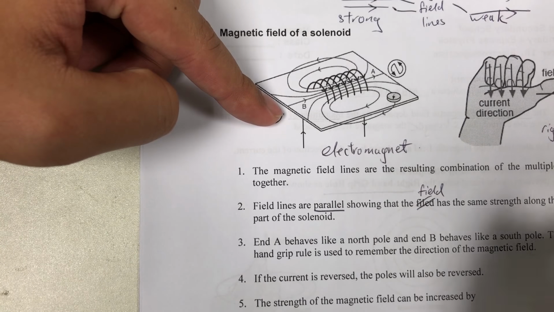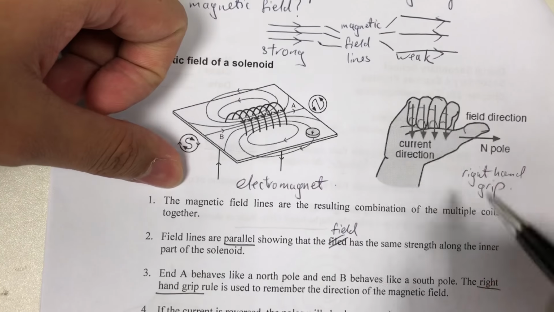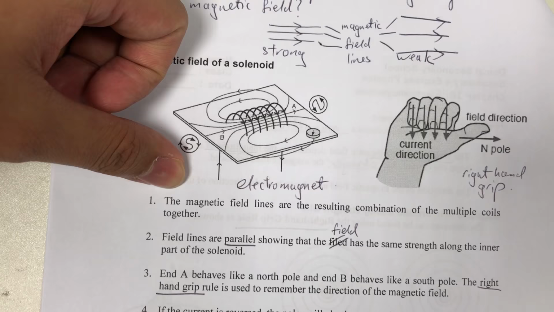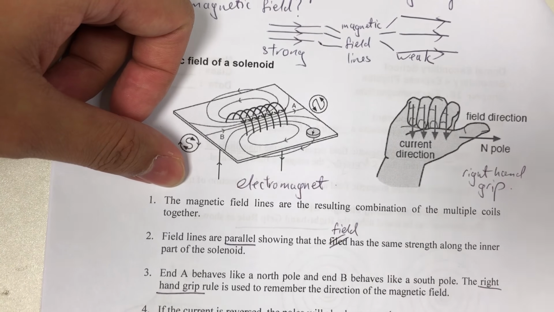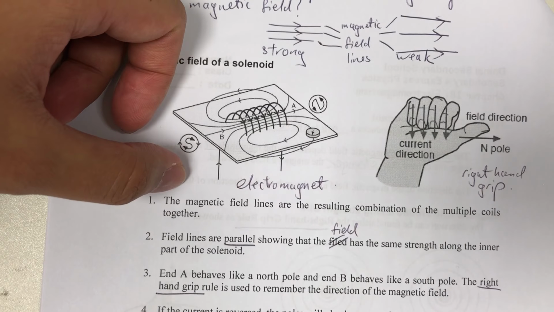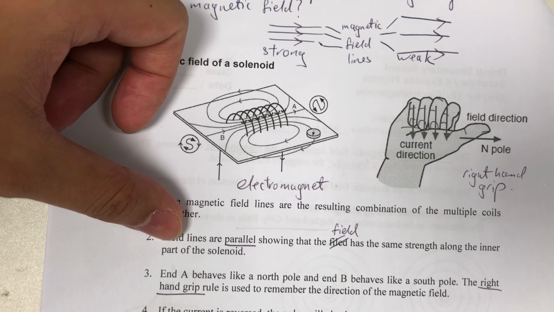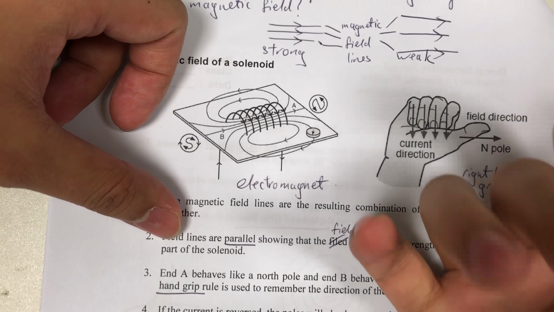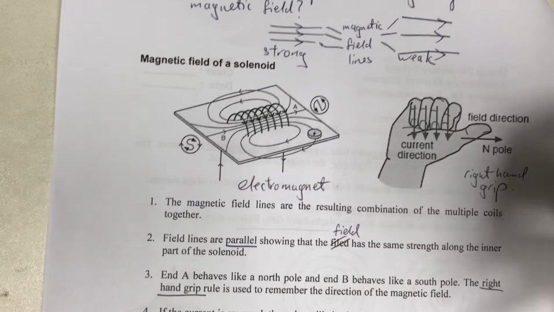So how do we use this? We use the right hand grip rule again, but now the representation of the items based on your thumb is slightly different. When you use it for a solenoid, thumb is the pole, and the four other fingers represent the direction of the current.